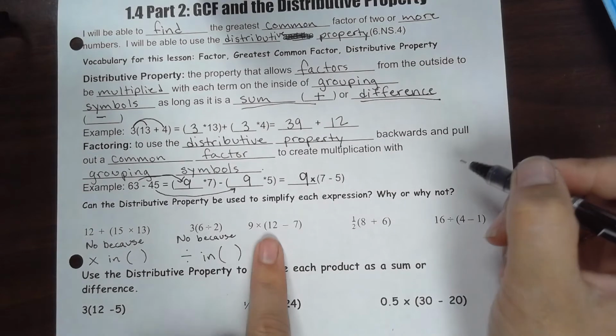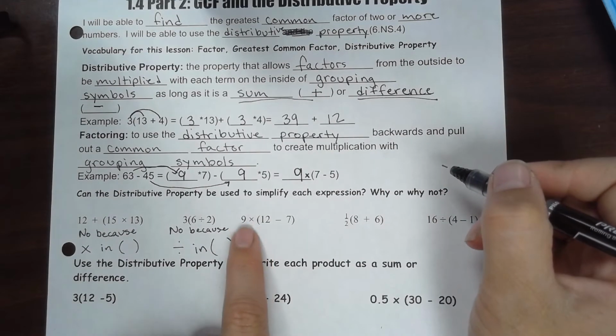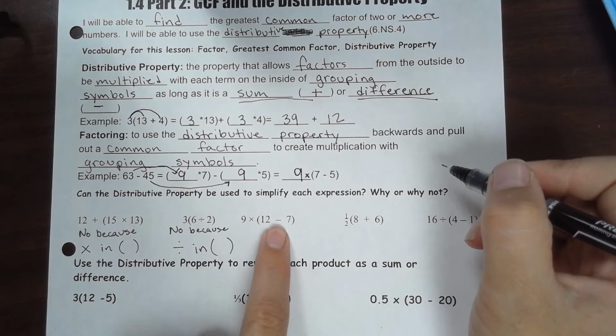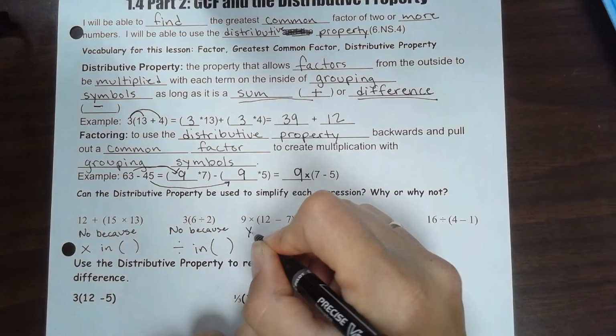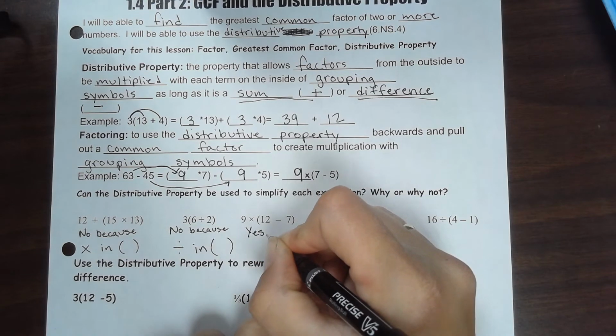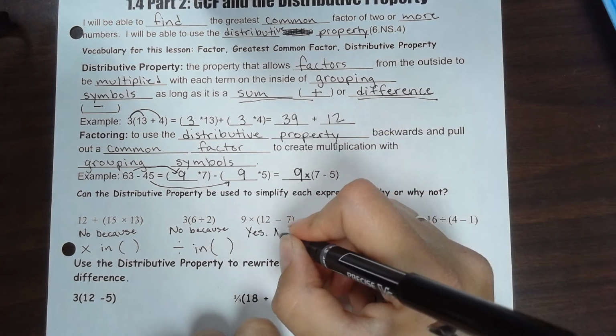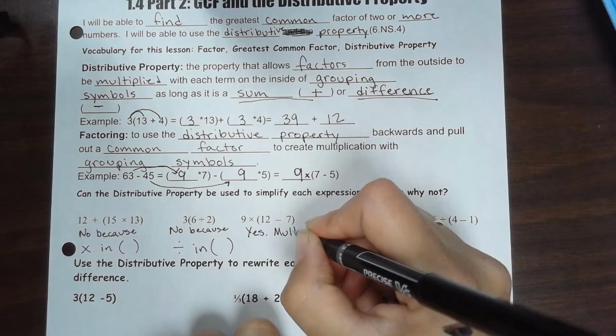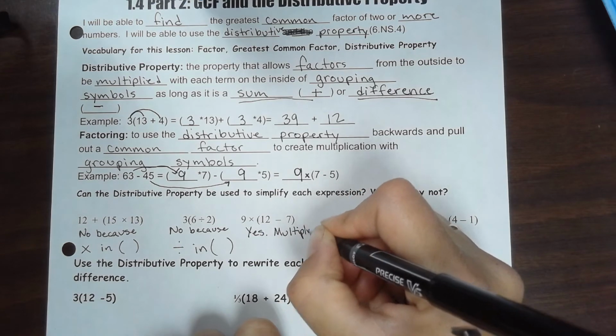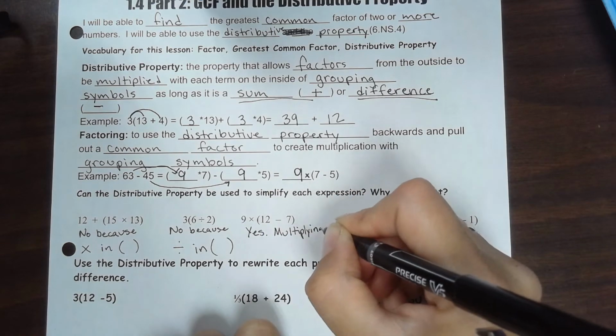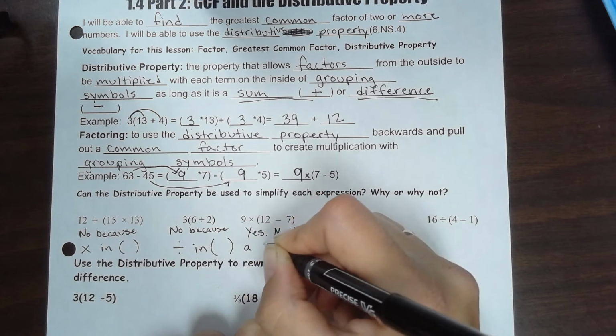Okay, how about this one? We got multiplying on the outside. Do we have a sum or difference on the inside? So yes, the distributive property would work here. We are multiplying a difference.